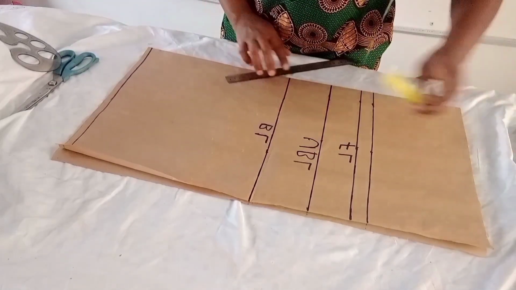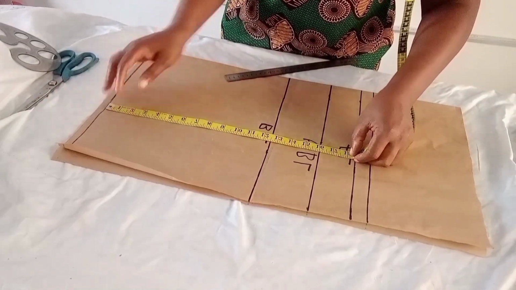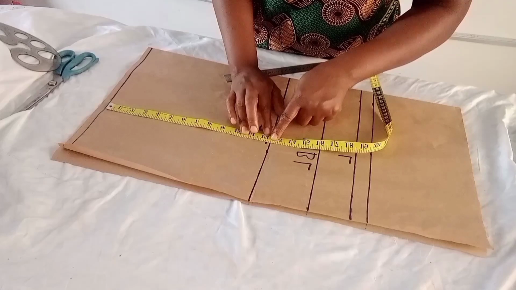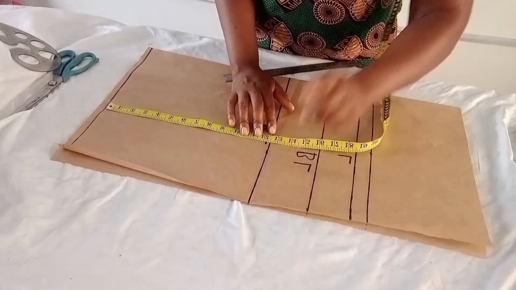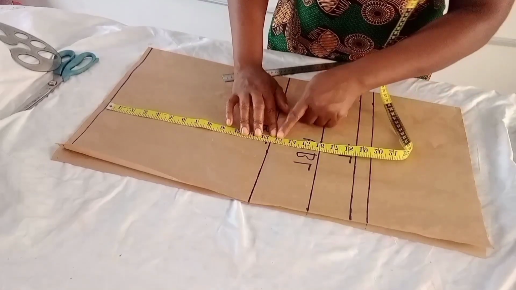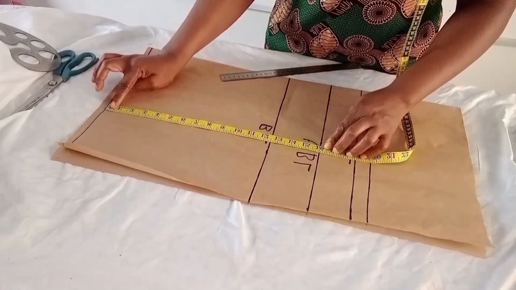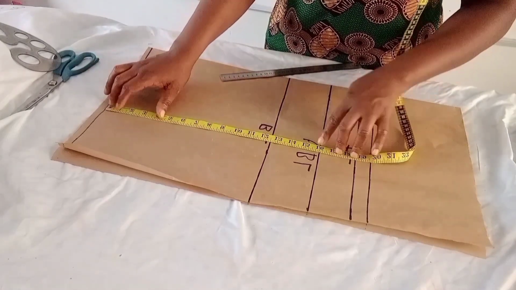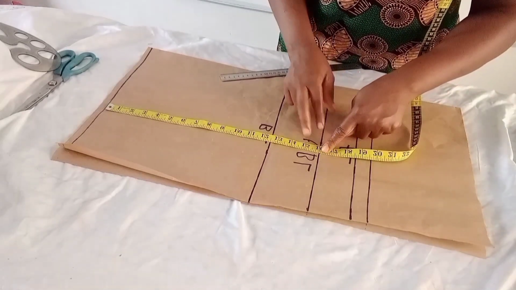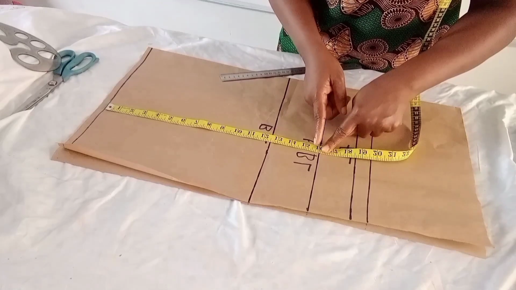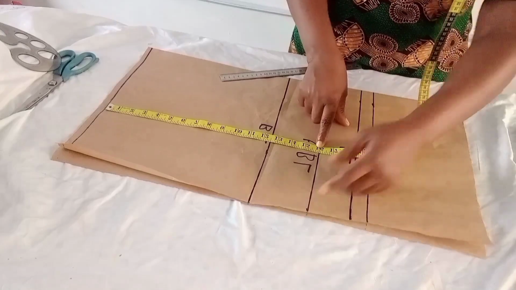And this one here, from shoulder, so this line will be the shoulder line. So from shoulder to my bust length, you can call it bust point, is 12 inches. So I mark this line here, 12.5 inches. Now half inch is to join the upper part. Now my tape is still at the shoulder line, the starting point. So from that starting point to this second line here is my under bust length. My under bust length for this person is 15.5 inches. So I marked here 16 inches.